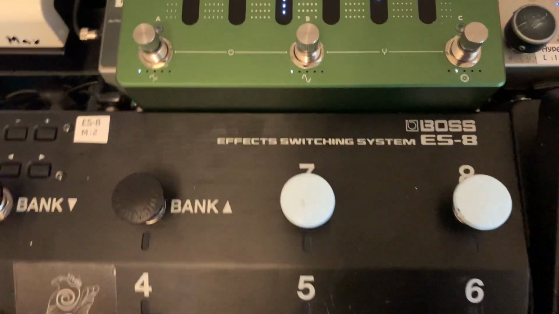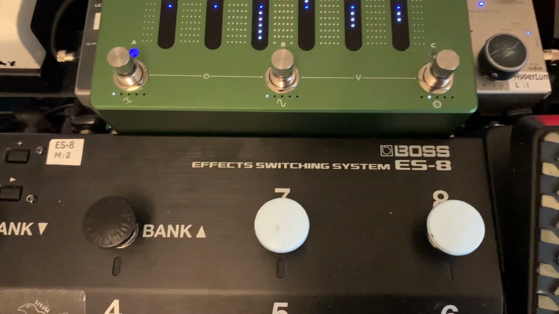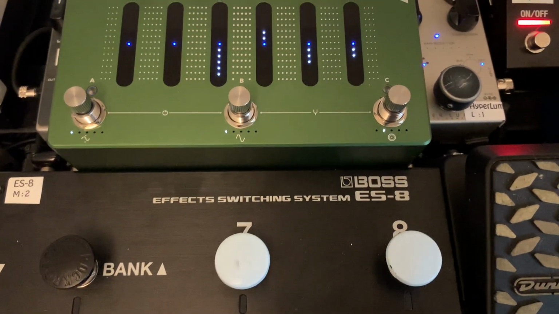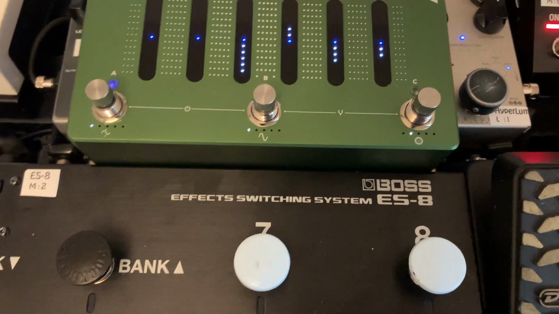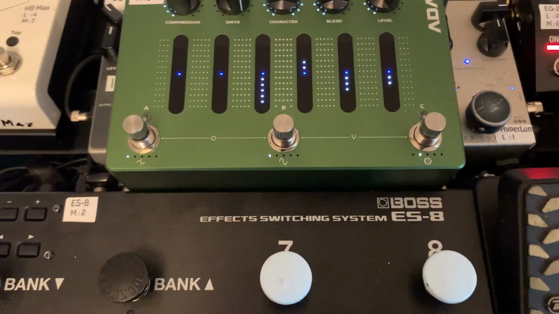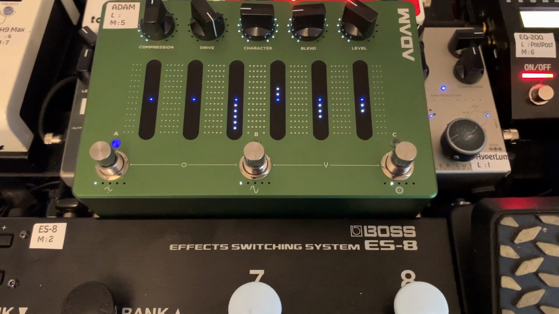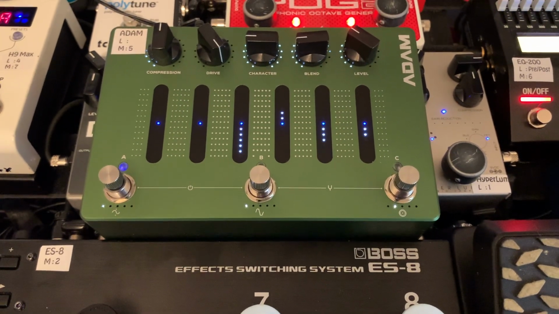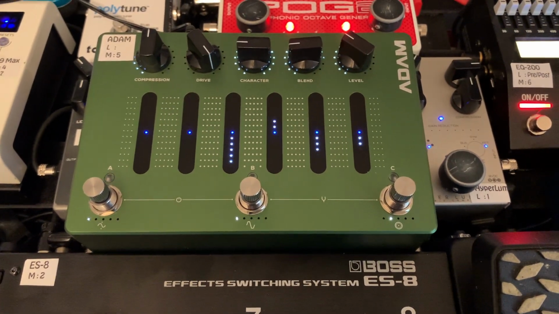MIDI is just so cool. It just opens up possibilities to automate things that would be really hard. That you would be sitting down on the floor messing with multiple knobs at once. That's cool, but so much cooler just in a performance setting to just go ahead and set it up to do it all automatically.